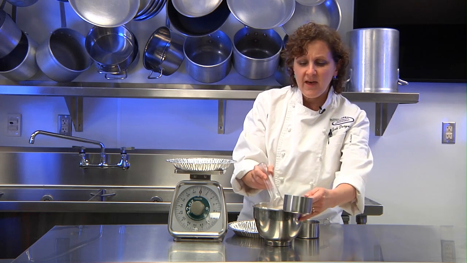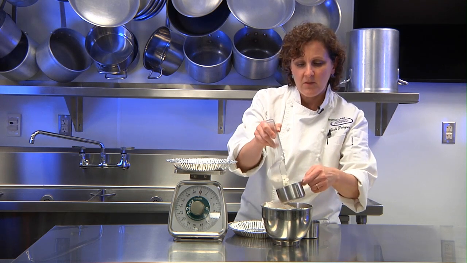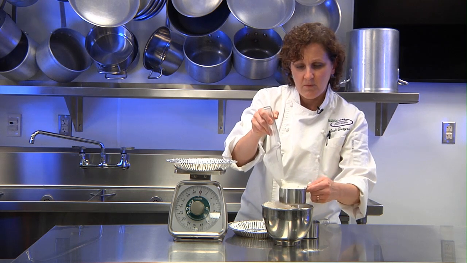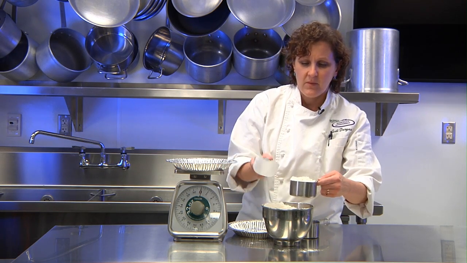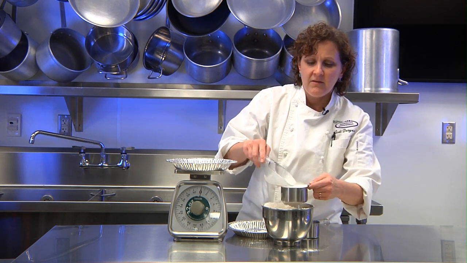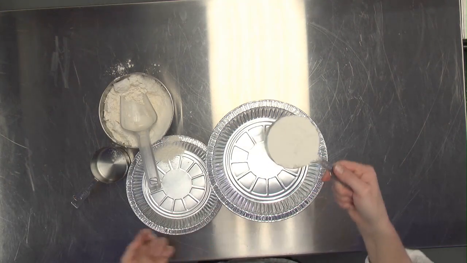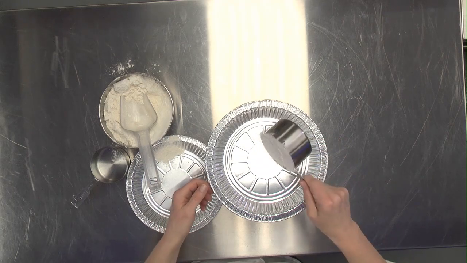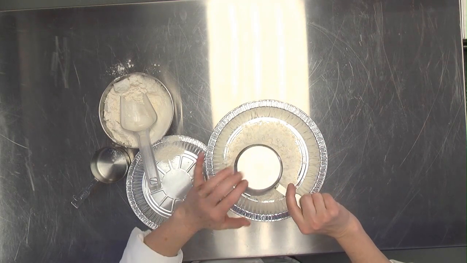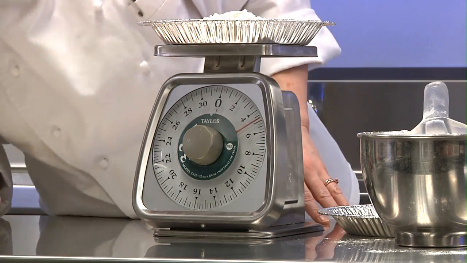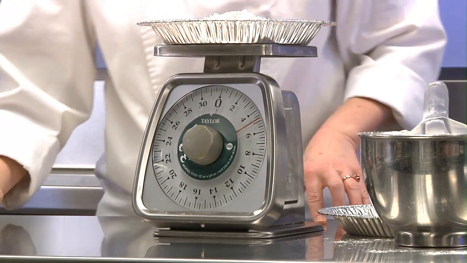So if I take the flour and fill the cup and then level it off, so that's 1 cup of flour. When you place it in the pie pan, at this point it weighs a little over 4 ounces.